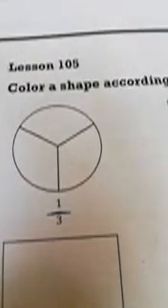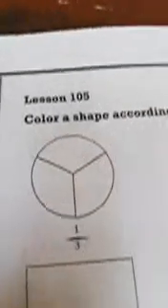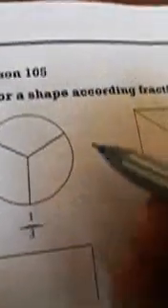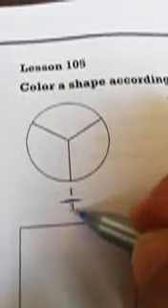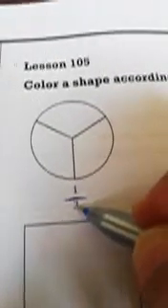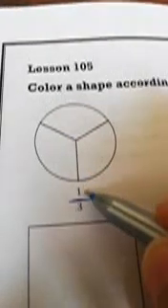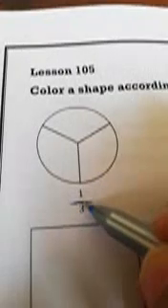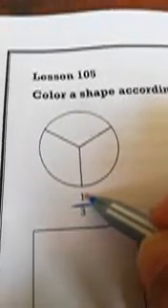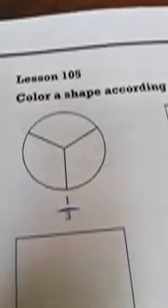Today we study lesson 105. Color a shape according to the fraction. The first one: the number under the fraction line tells you how many parts in all. How many parts in all? 3. 1, 2, 3. And the number on the top of the fraction line tells you how many color parts: 1. So we color one part.